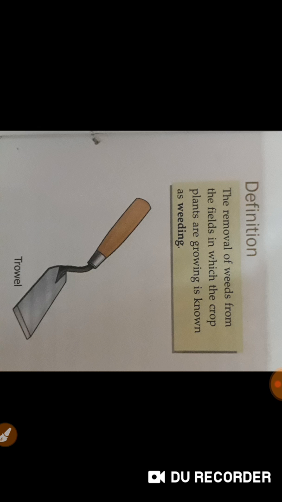Then we have these weedicides which kill weeds, and they are specific in their action. Specific in action means they will not destroy crop plants, and they should not. If they destroy crop plants, then they are of no use. They will destroy only weeds and will have no effect on the crop plants. Fine, but they have disadvantages related to them.